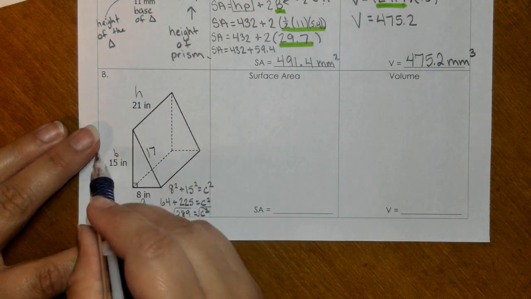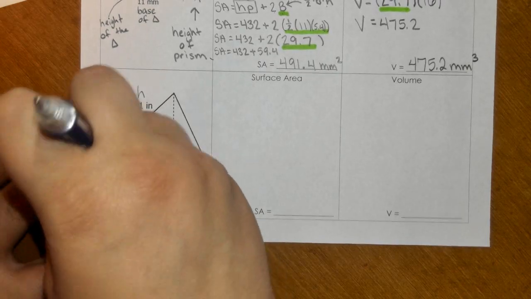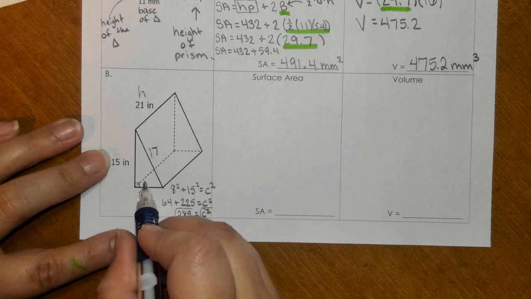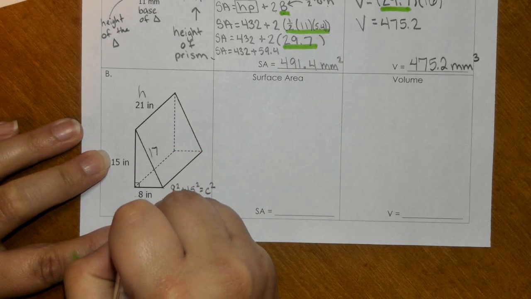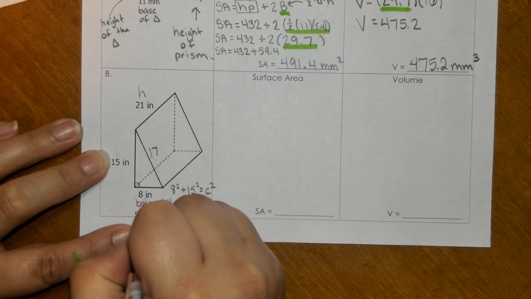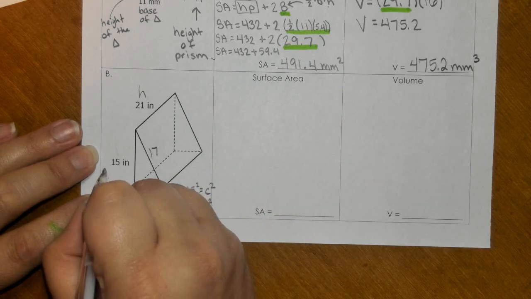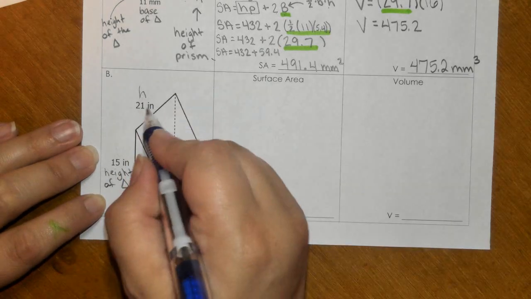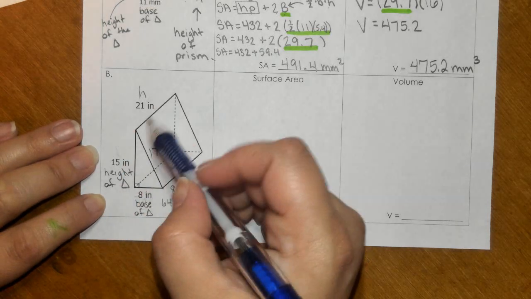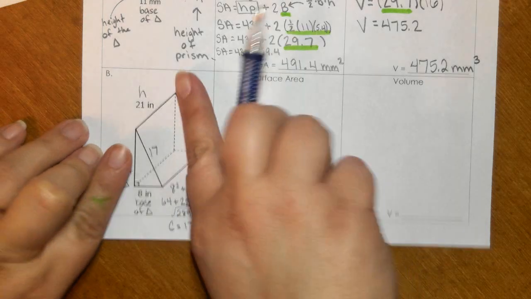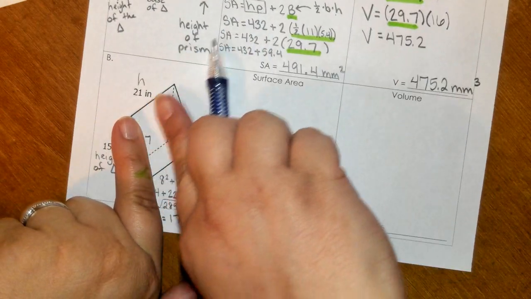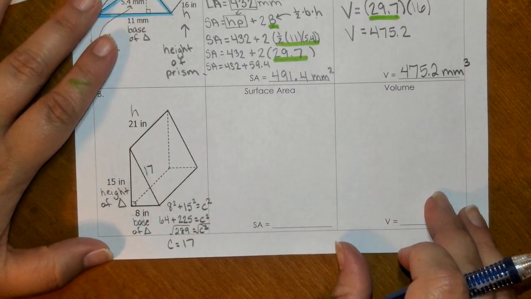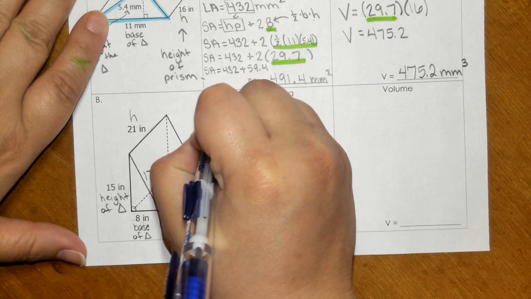All right, so over here, I'm going to erase the A and the B. So this is my base of my triangle. So the base of the base. So base of triangle. This is the height of the triangle. Again, this is the height of the prism because it's the distance between the two bases. So here's my two bases. What's this measurement in between them? 21 inches. All right. So now I'm going to go find the surface area by finding lateral area first.